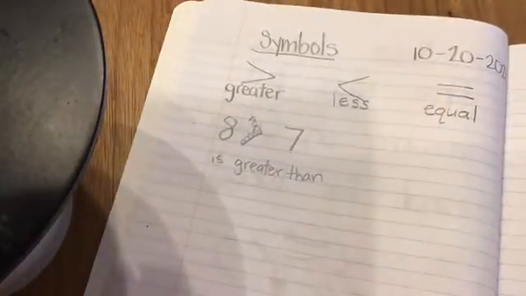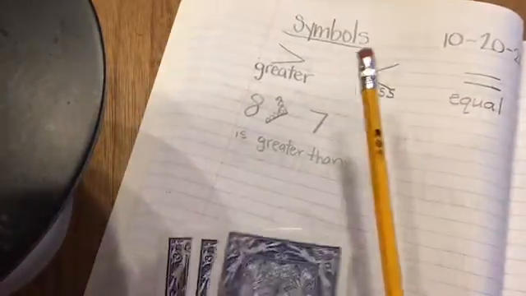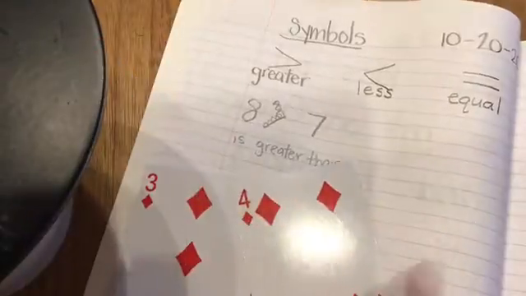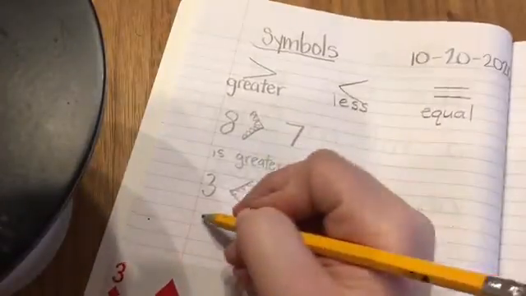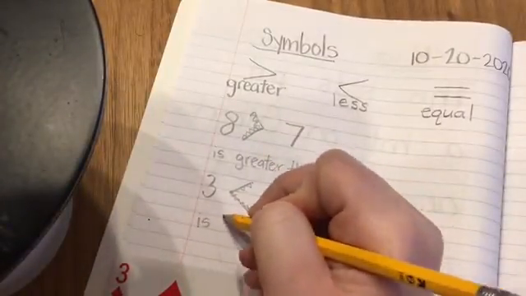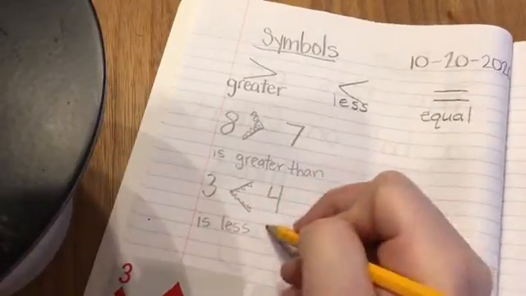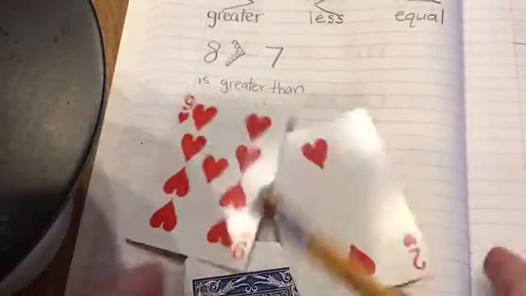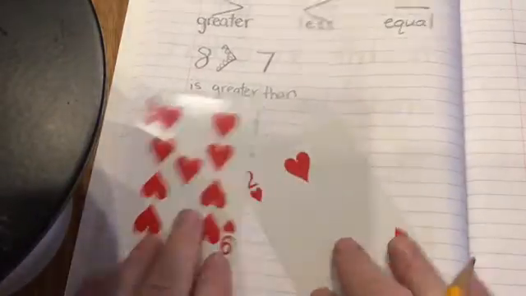Okay, I'll put these 2 cards to the side and we'll flip over the next 2. 1, 2, 3. A 3 and a 4. 3 is less than 4. You don't have to write the words, but you sure can. 1, 2, 3. A 9 and a 2.